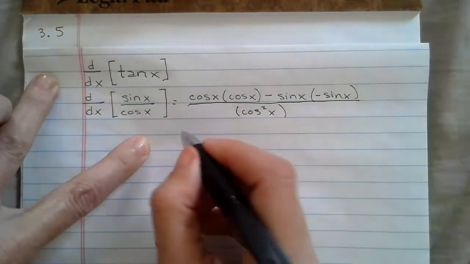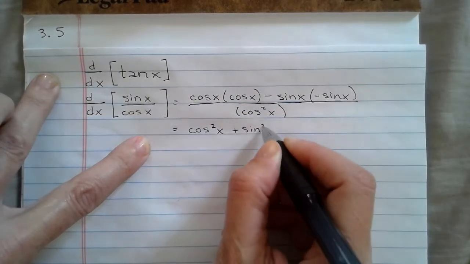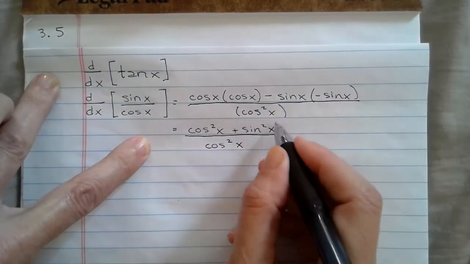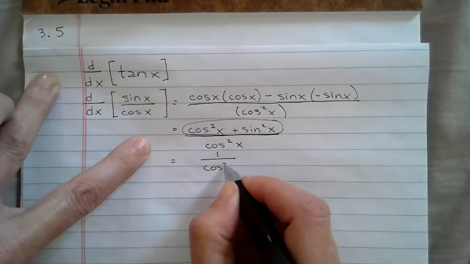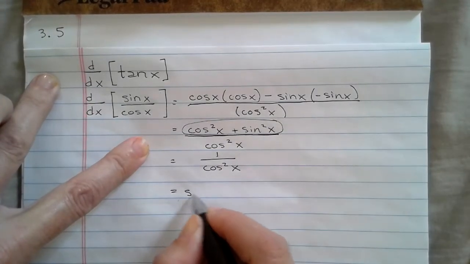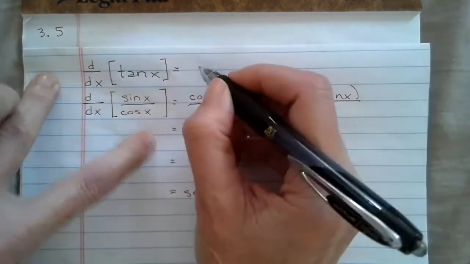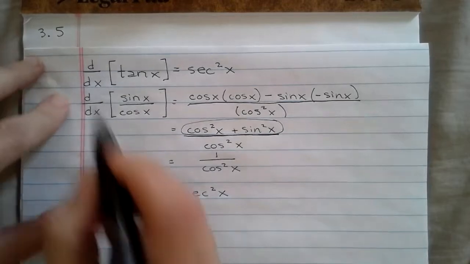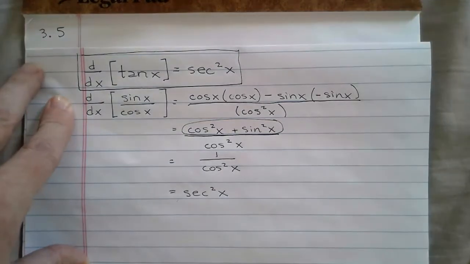Alrighty. And then if we simplify this a little, I'm getting cosine squared x plus sine squared x, which is one of our real famous identities, the Pythagorean. So that just comes out to be 1 over cosine squared x, which is otherwise known from its reciprocal identity as secant squared x. So now we nicely have the derivative of tangent is secant squared x. And now we never have to go through that again. We're going to memorize that. Some things should be memorized in AP Calc.